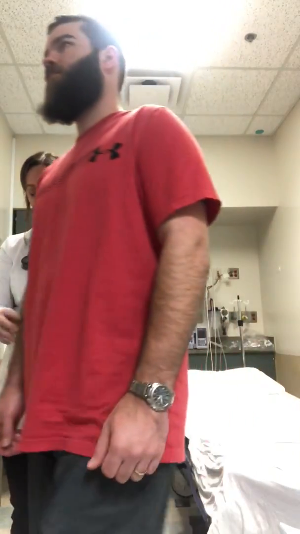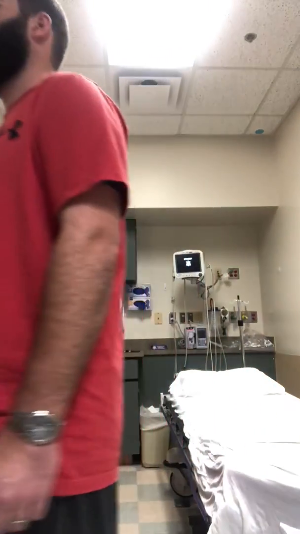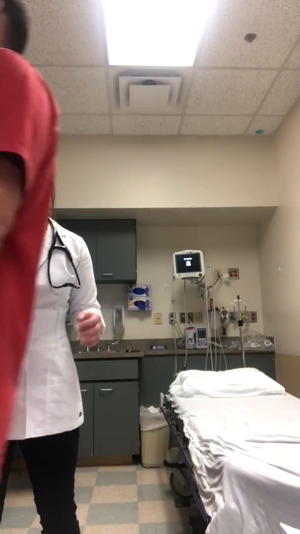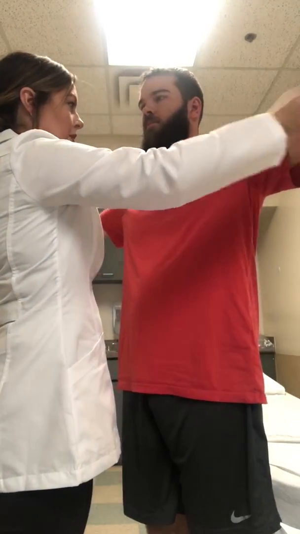Go ahead and stand up. Like I said, we already have assessed his gait and his posture when he walked in the room. You can have him go ahead and walk a straight line for me. Good. I'll have you walk heel to toe. And then walk back. Have you walk on your tiptoes. Good. Raise your shoulders. Put your arms out. Raise your arms up. Okay.